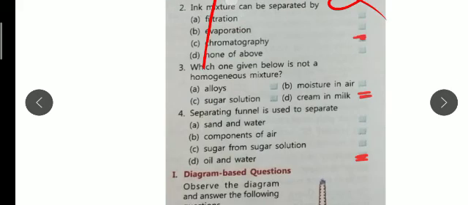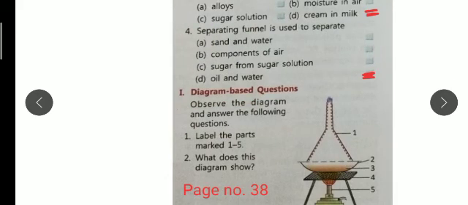So children, go through the exercises and write in your copy the differences, the C part, differences between, in your copy only. Question answers I will send you so that you can write in your copy.